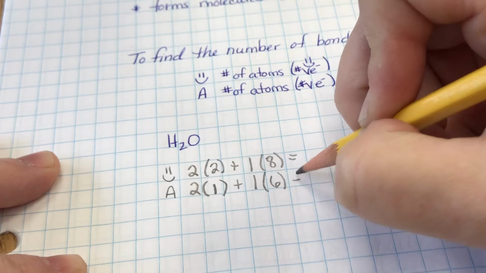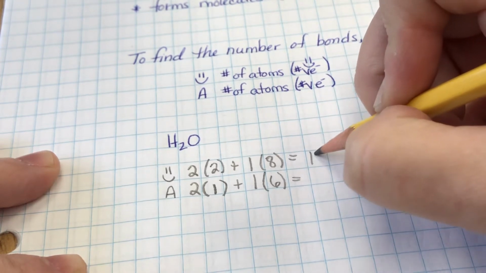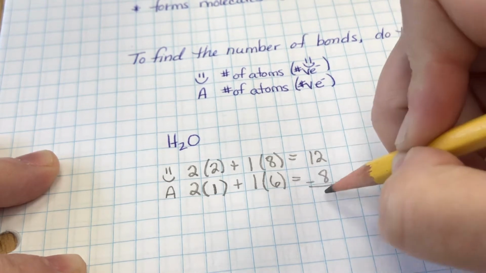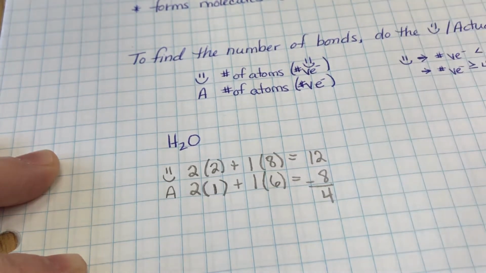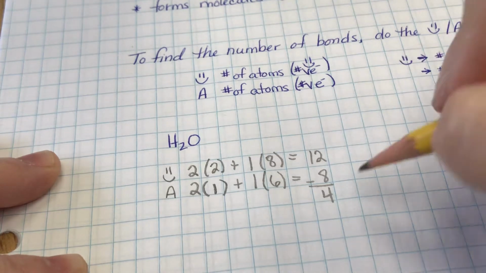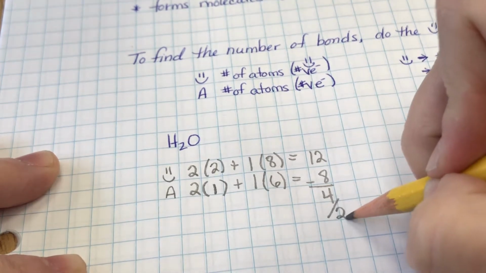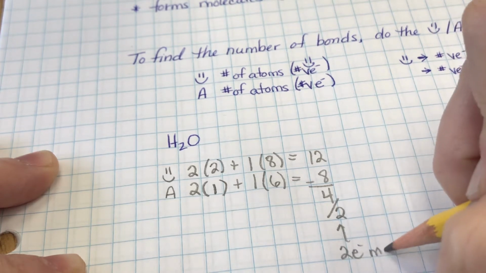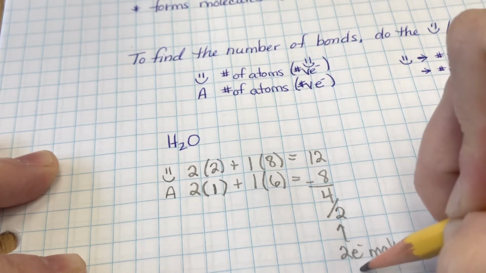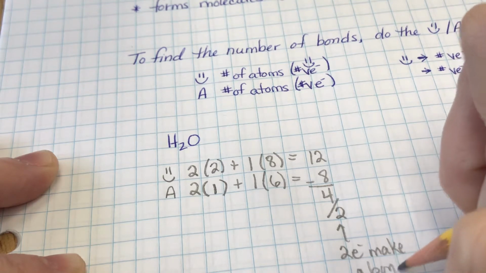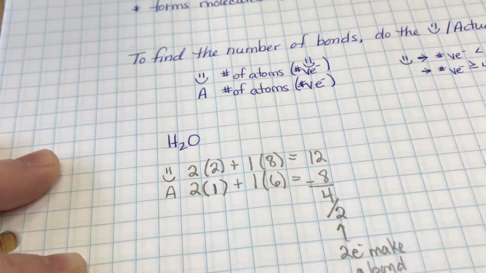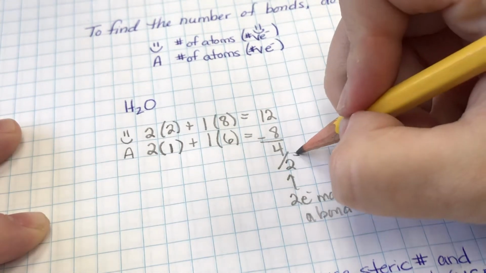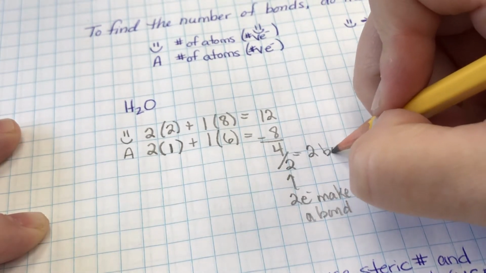And then we are going to tally these up. I end up with 12 on the top, 8 on the bottom. Subtract these two numbers to tell me how many electrons I'm going to be using in bonding. We're going to divide by 2 because 2 electrons make a bond. And with those 2 electrons making a bond, that means I'm going to end up with 2 bonds.